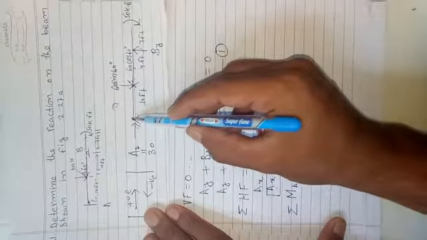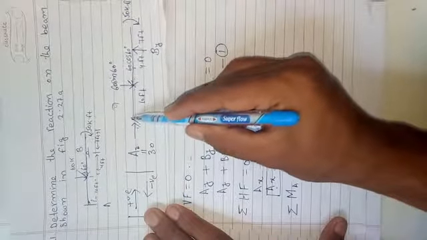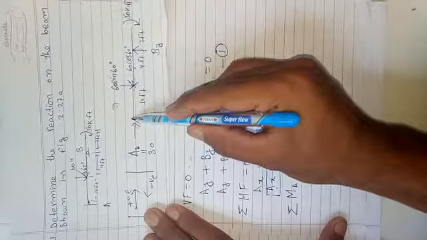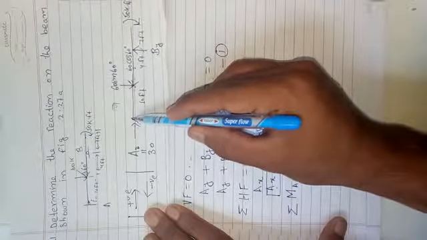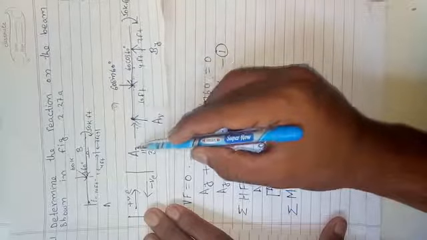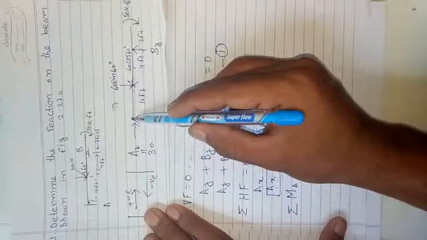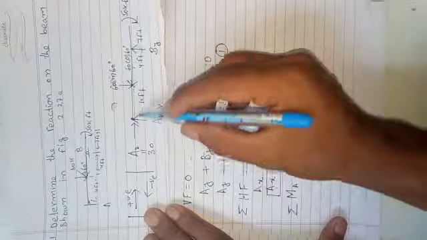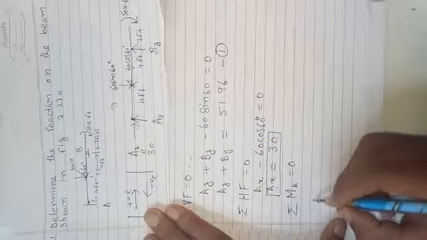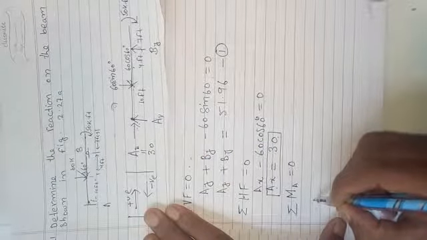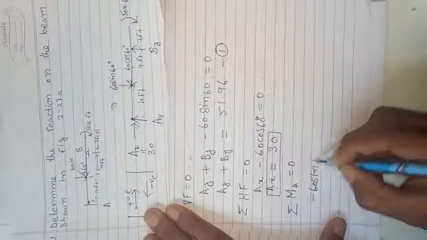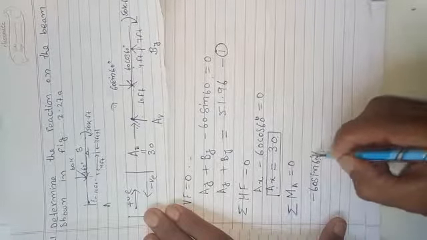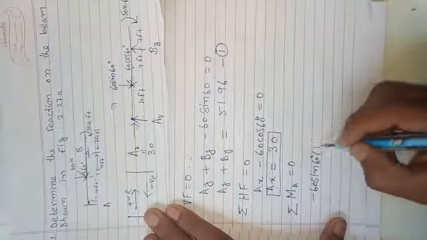First, the moment due to Ay at this point: the force is Ay and the distance is 0, so it will be 0. Due to Ax, the moment at this point will also be 0, because Ax into distance is 0. Now at A, it is minus 60 sin 60 degrees into the distance, which is 10.